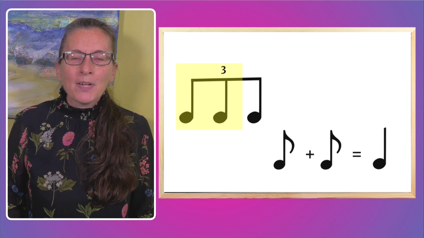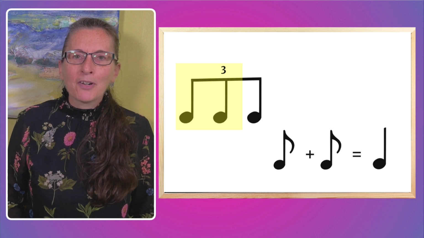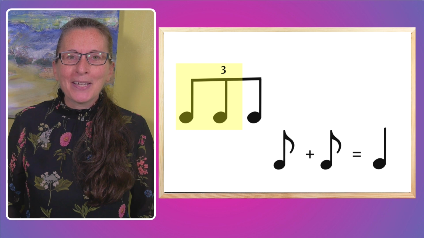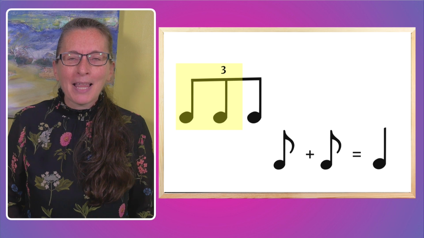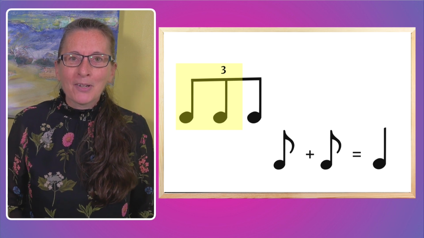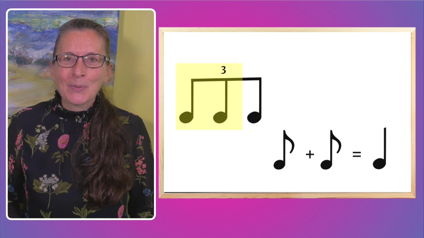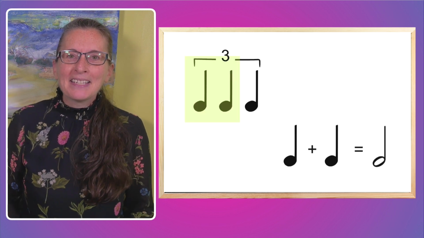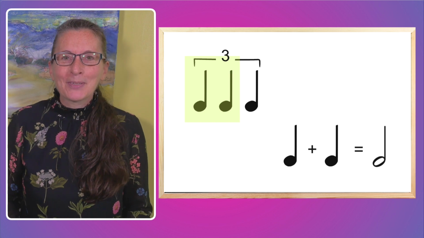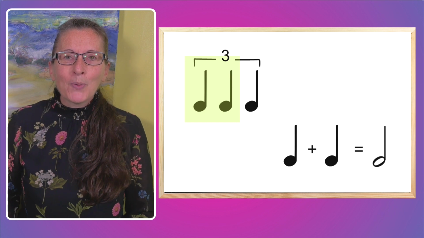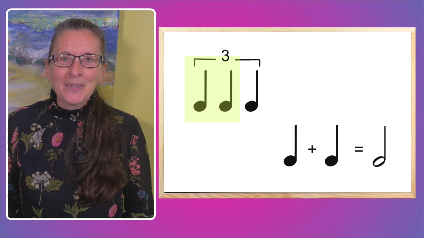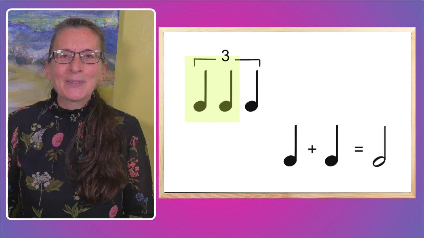Now to work out the value of the beat that the triplet fits into, you add up just 2 of the 3 notes. So 3 triplet quavers are played in the time of a crotchet because a quaver plus a quaver equals a crotchet. Now if you're in America, that's 3 triplet eighth notes are played in the time of a quarter note because an eighth note plus an eighth note equals a quarter note. 3 triplet crotchets are played in the time of a minim because a crotchet plus a crotchet equals a minim. So in American terminology, that's 3 triplet quarter notes are played in the time of a half note because a quarter note plus a quarter note equals a half note.